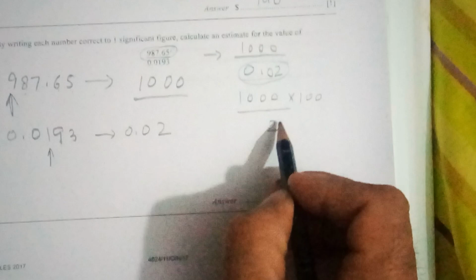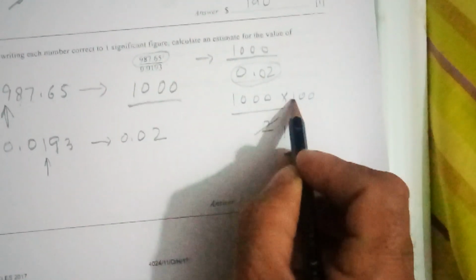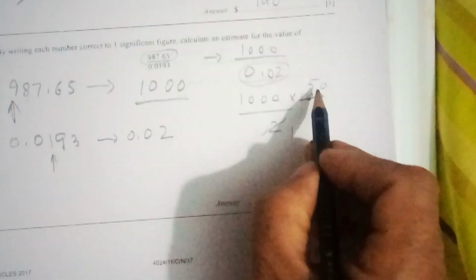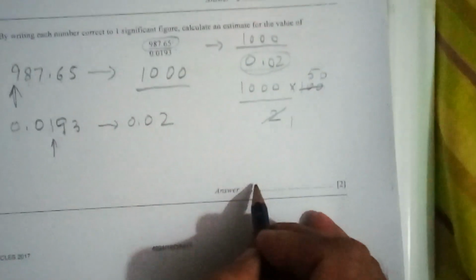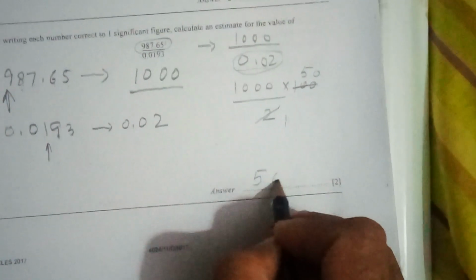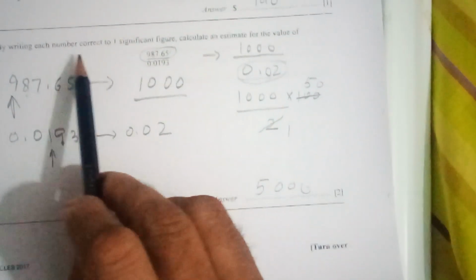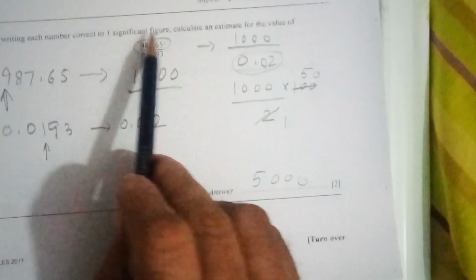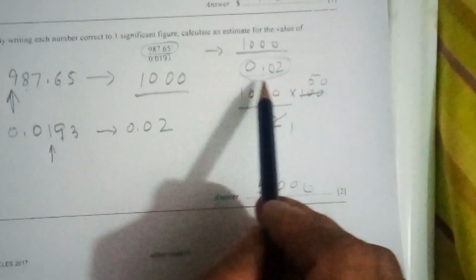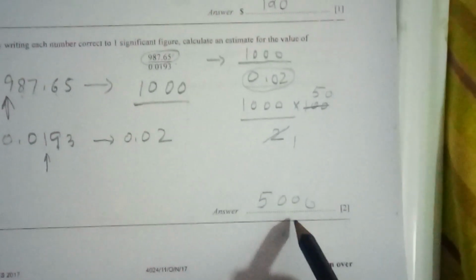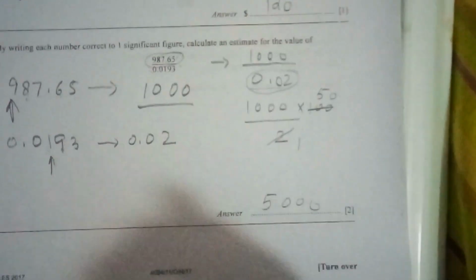Let me simplify. 2 ones are 2, and 2 fives are 10, 50, and if I multiply by 50, the final answer is 5000. So after converting the numbers correct to one significant figure, the calculation has become very easy. So the final answer is 5000.